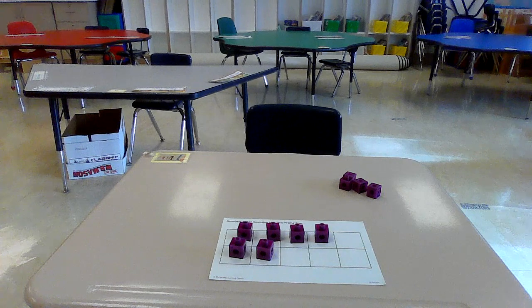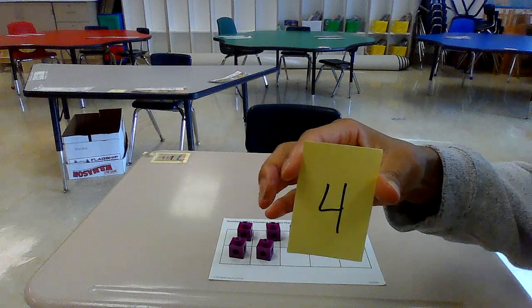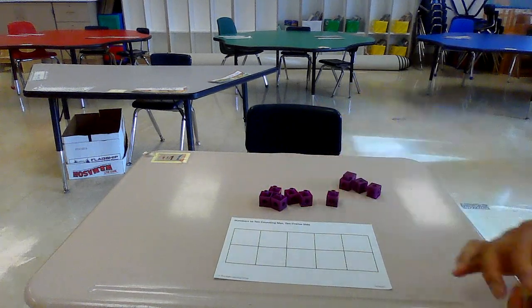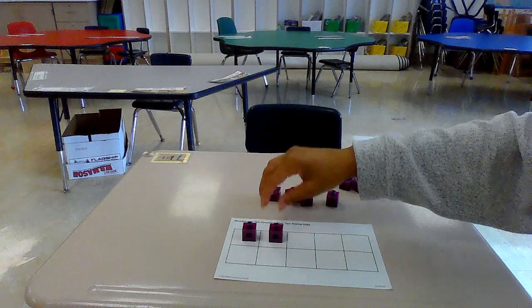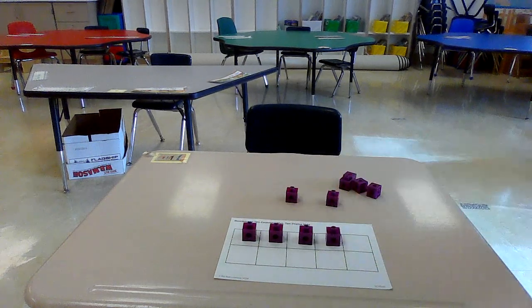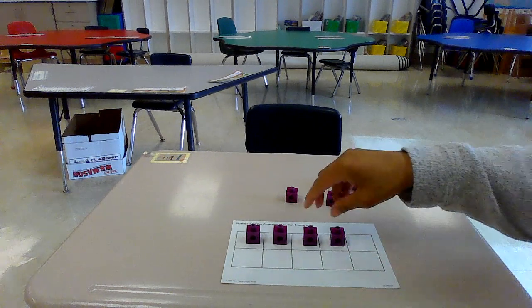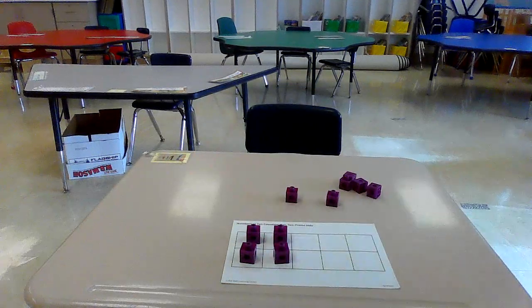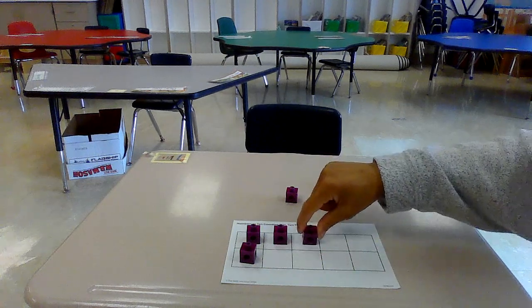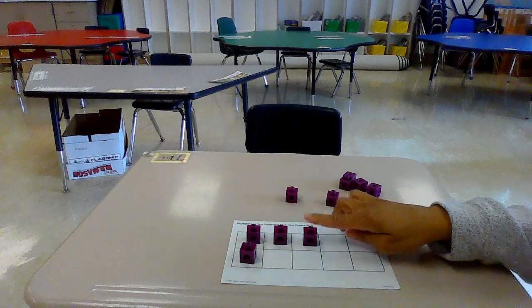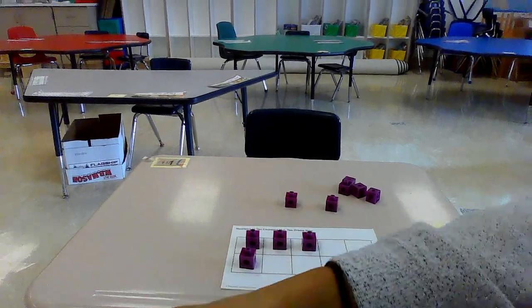All right, we're going to do one more. All right, what's this number? 4. So I'm going to clear my board. And this time I'm going to make 4 different ways. So again, I could do the way that we've learned most of the time. This is the way we see it mostly, like that. And that would look like 4 and 0. Or I can do it like this. 2 and 2. There's another way. Look at that. What combination did I use this time? 3 and 1.